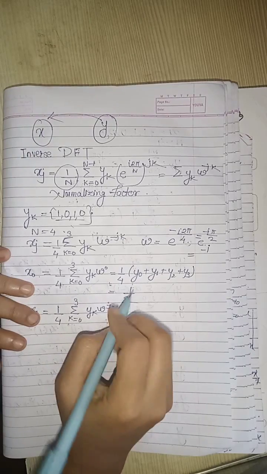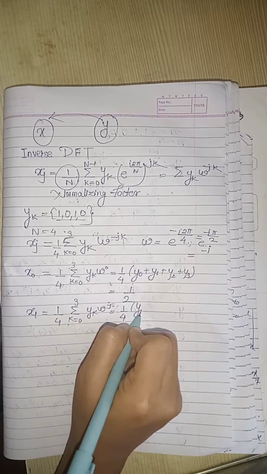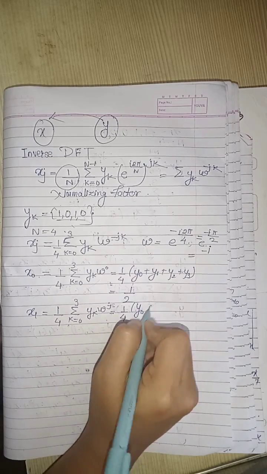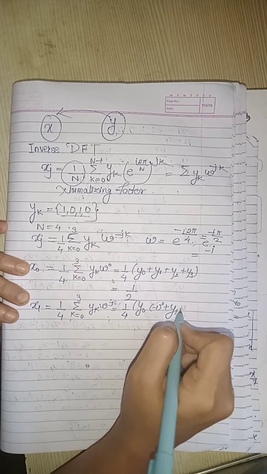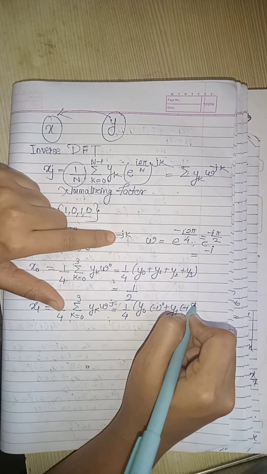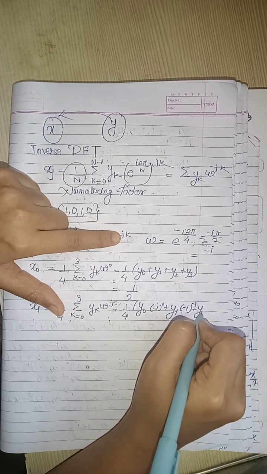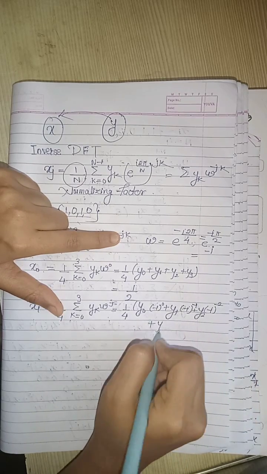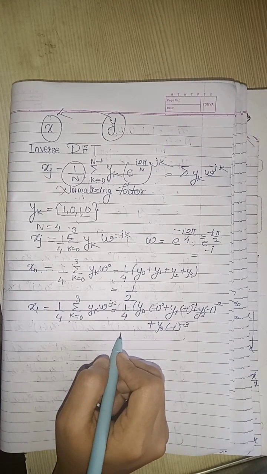So this will be equal to, the value for omega is nothing but 1 upon 4 into y0 into omega is minus j, so minus j raised to 0, plus y1 into minus j raised to minus 1, so this was minus j, so minus 1 and into 1, so minus 1, plus y2 into minus j raised to minus 2, plus y3 into minus j raised to minus 3.